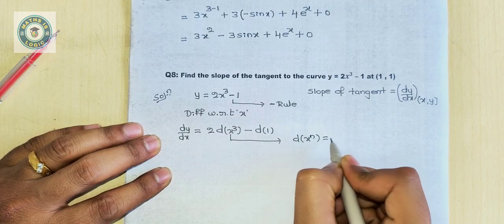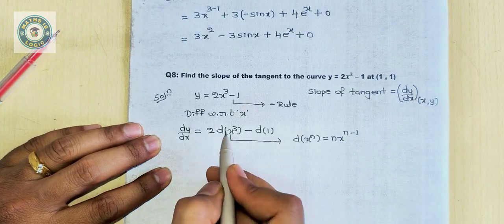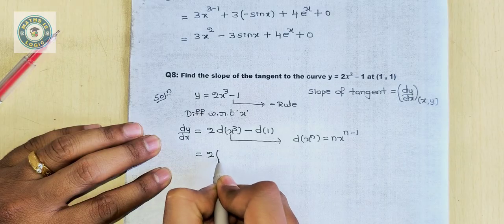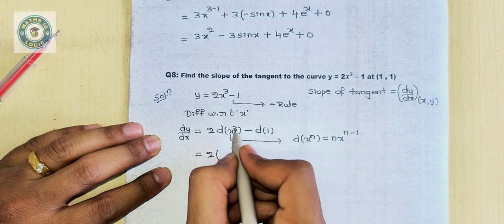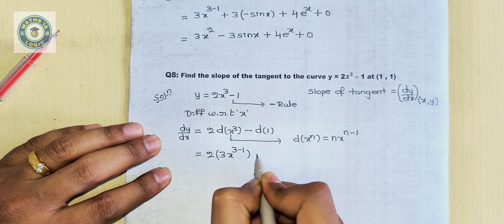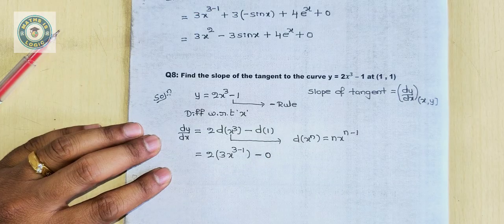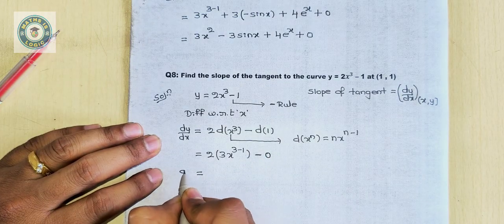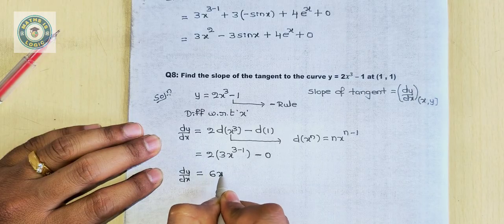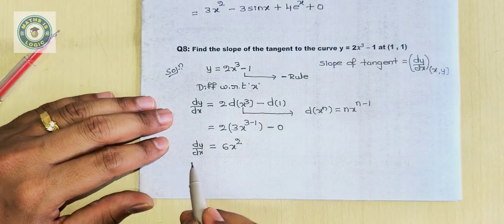Next this x power 3 looks like the differentiation of x power n. Therefore here we apply the formula n into x raised to n minus 1. n is the number 3. Therefore 2 as it is, apply this formula. So x to the power 3 goes to 3 into x raised to 3 minus 1, minus, here a pure number is there, pure number differentiation goes to 0. Therefore the dy divided by dx value is 2 into 3, 6x square. So this is the value of dy by dx.